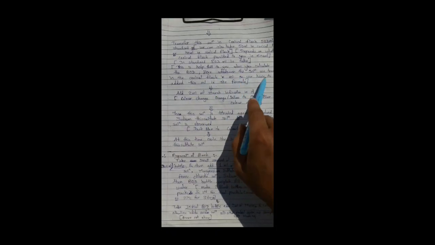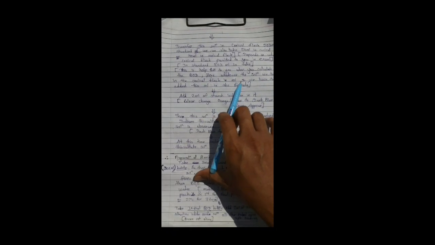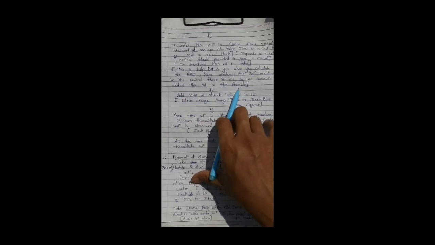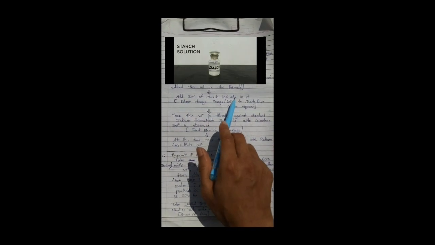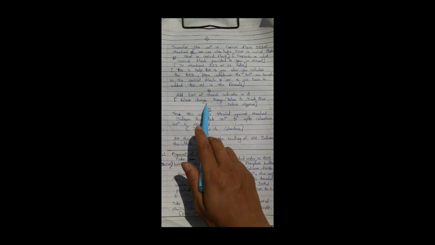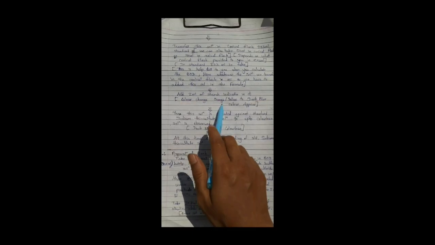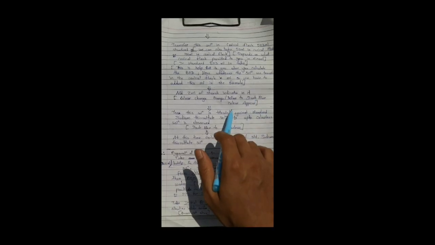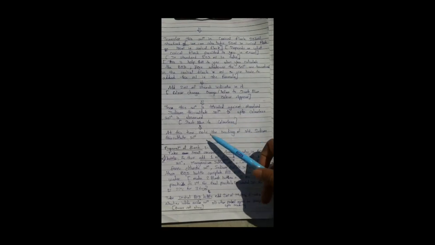Whatever volume of solution we transfer into the conical flask, in ml, we have to use in the formula. After transferring the solution into the conical flask, you have to add 2 ml of the starch indicator in the blank and in the sample. The color changes completely from orange to dark blue. Then this solution is titrated against a standard sodium thiosulfate solution. The dark blue color completely turns into a colorless solution. At this point, you have to note the reading of the standard sodium thiosulfate solution for the blank and the sample.